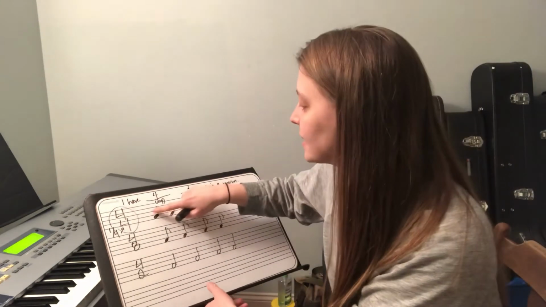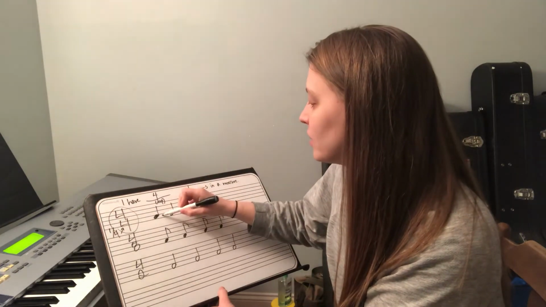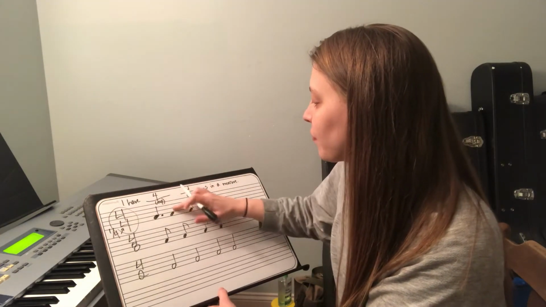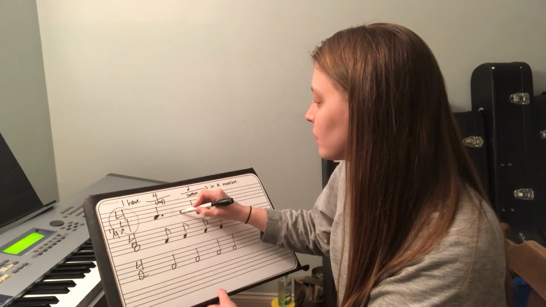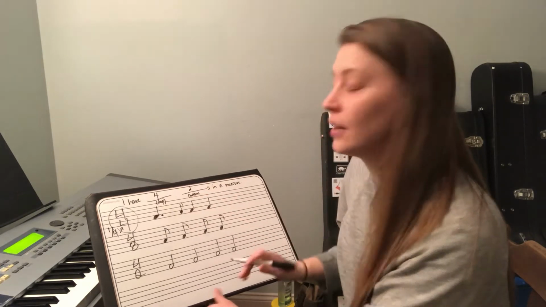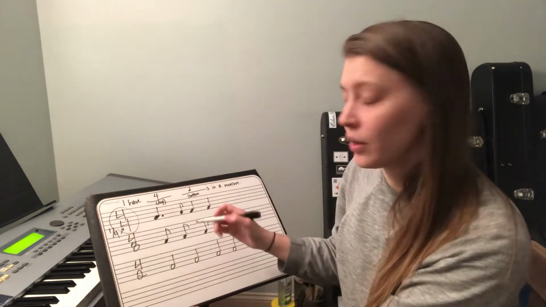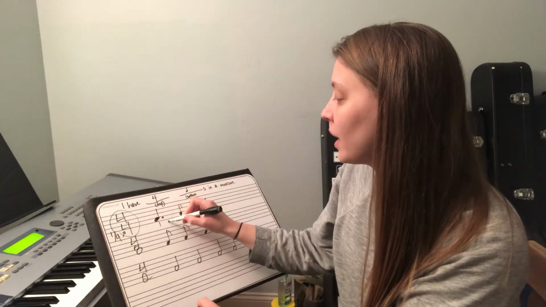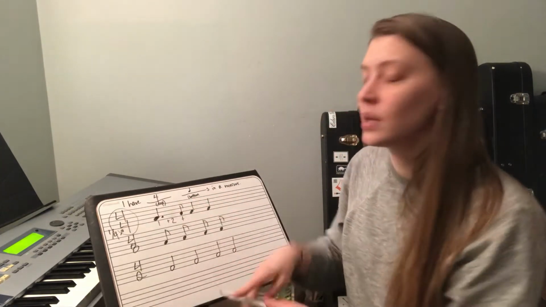So, what if I complicate this just a little bit and I say, let's do a dotted rhythm. For review, our dotted rhythm, 1 and 2 and. Ta, ti. 1 and 2 and.